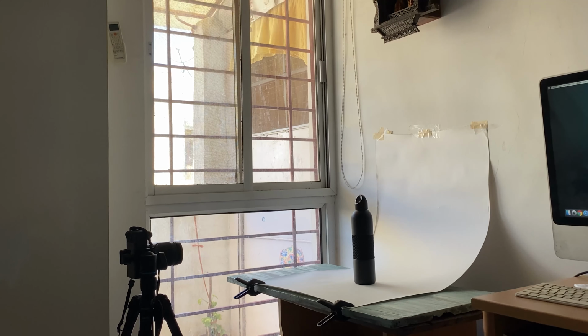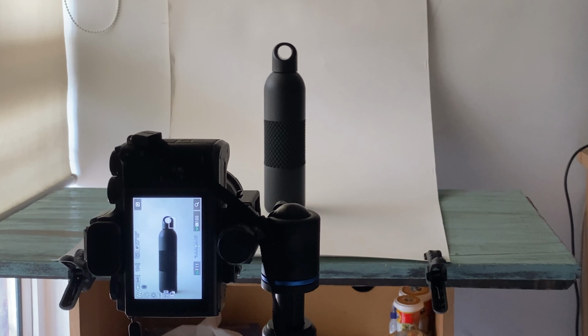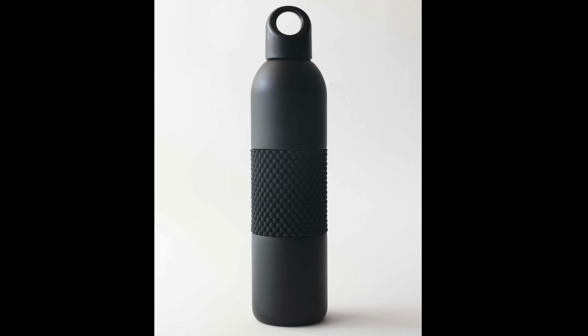You will notice here that the light is coming from one direction, one side, other side is getting dark, and some details of product are not visible on the shadow side. We will use a reflector here which will work as fill light.